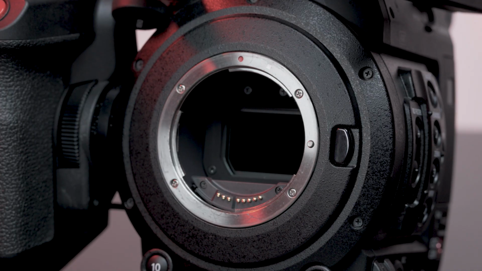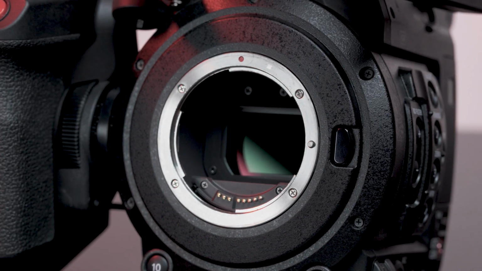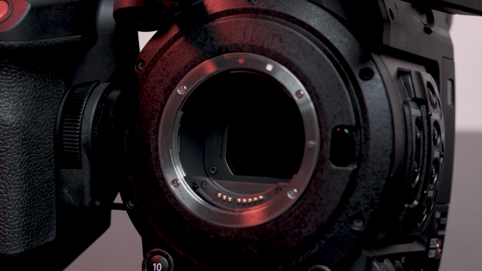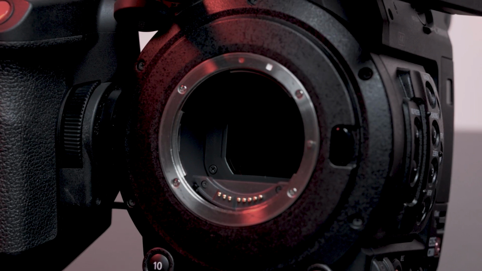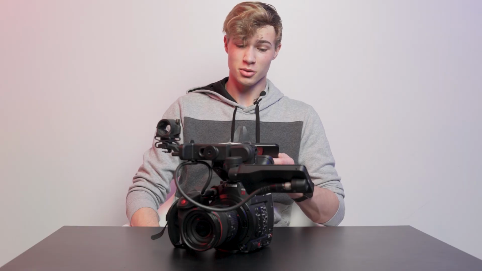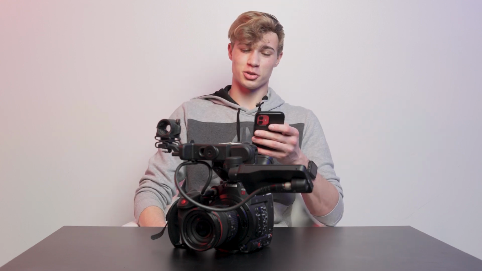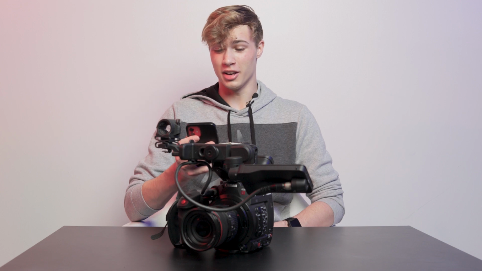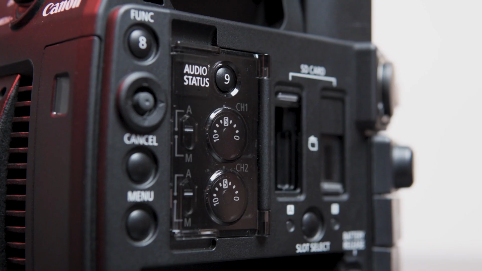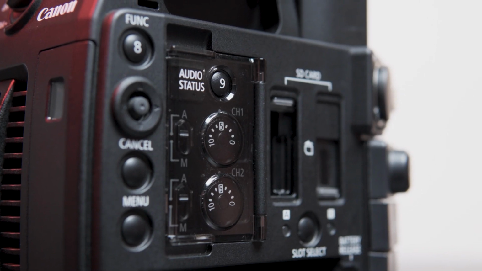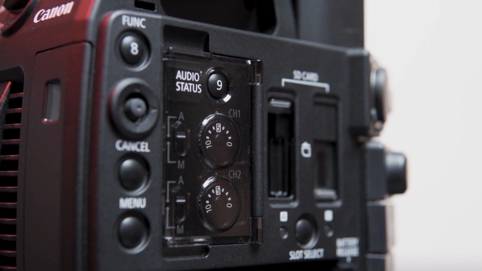Canon C200 is currently listed on Canon's website for $3,499. It features an 8.85 megapixel Super 35mm CMOS sensor, and it uses the Canon EF mount. This camera features slow motion recording, pre-recording, frame recording, and interval recording. The camera allows for dual slot SD card recording. It also allows for external recording through HDMI or SDI output.